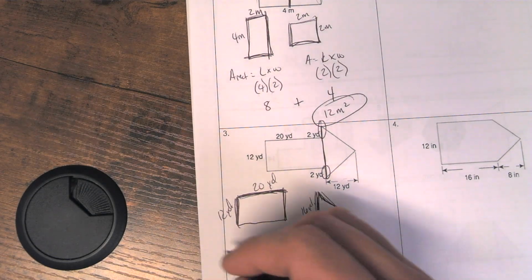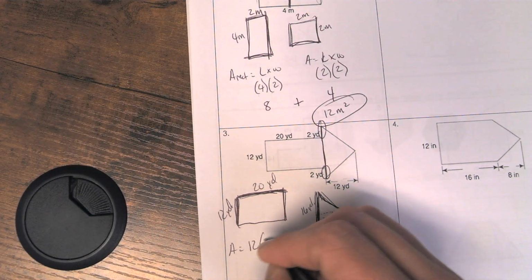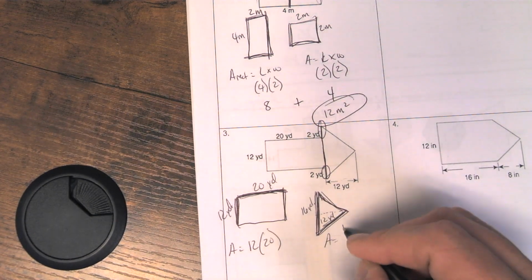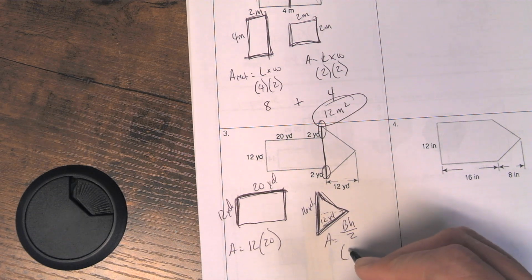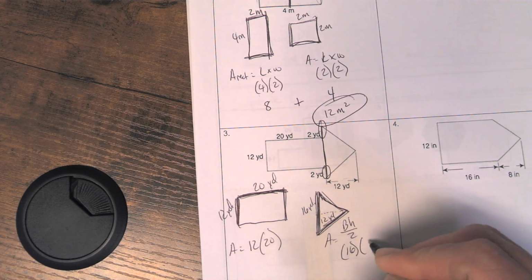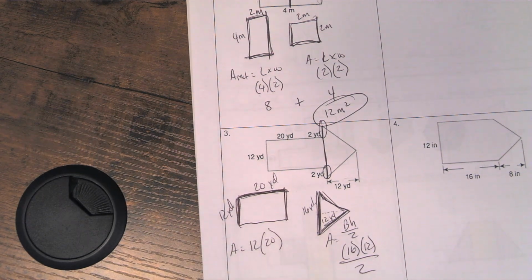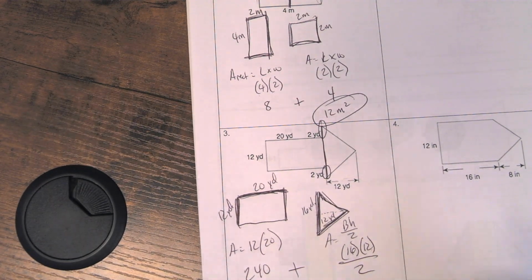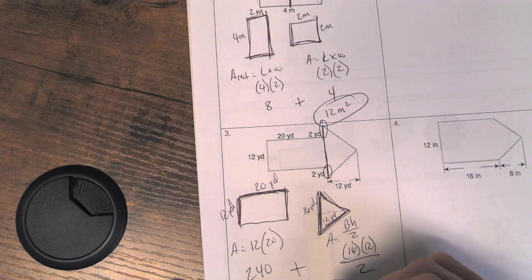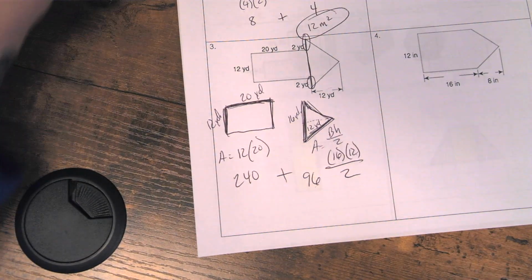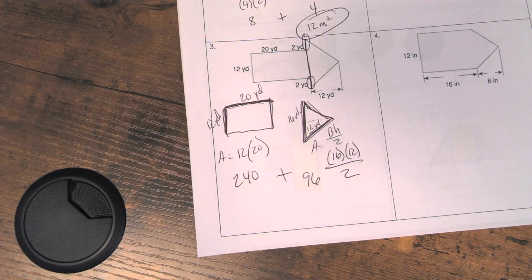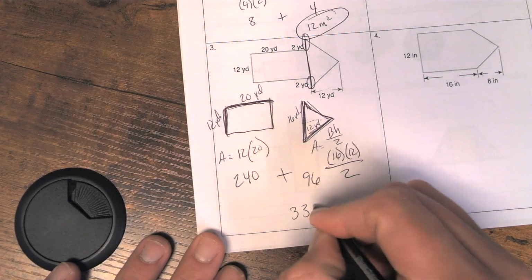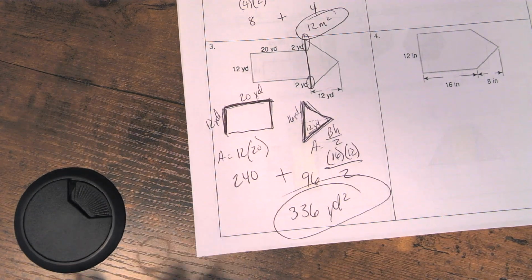All right, so now we got to find the area of each one. So area of the rectangle is just 12 times 20. And then the area of a triangle was base times height divided by 2. What was our base? 16. What's our height? 12. So let's start with the 12 times 20. 240. And then 16 times 12. 192. Divided by 2. 96. All right, so now we have 240 plus 96. 336 yards squared.